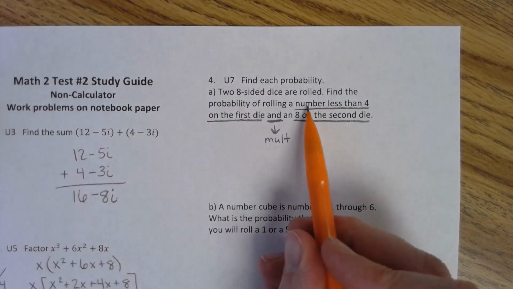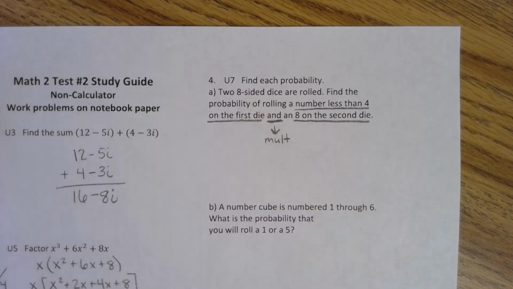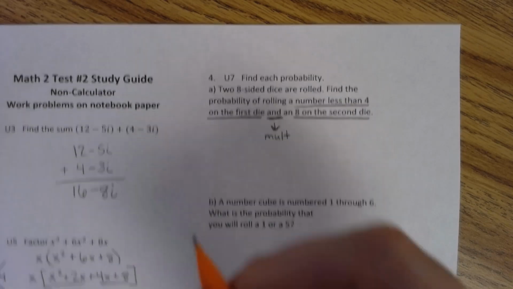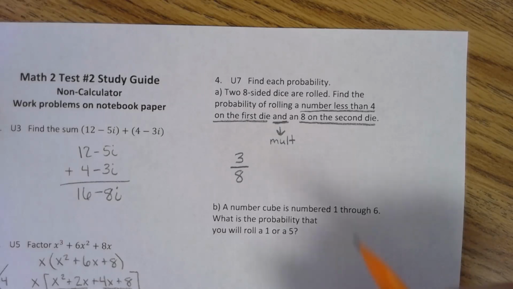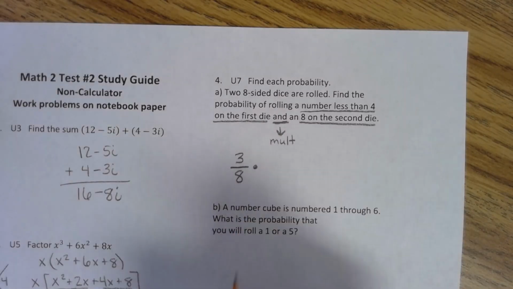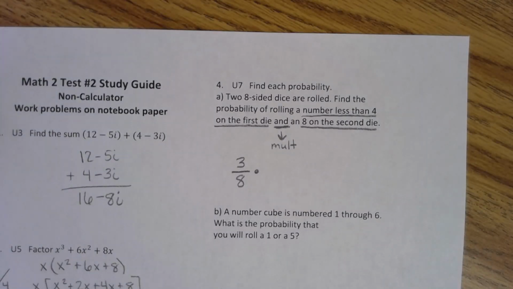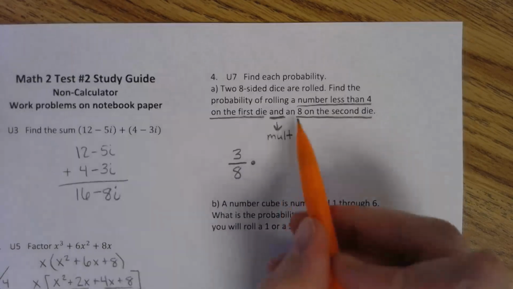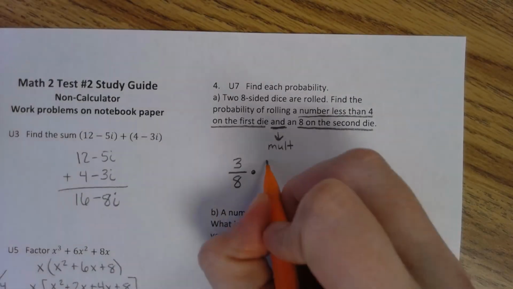So we need our fractions. A number less than 4, so on an 8-sided die, there are 3 numbers that are less than 4: 1, 2, and 3. So 3 out of the 8 represents that first fraction. And we're going to multiply an 8 on the second die. There is only 1 8 on that die whenever you roll it. So it's not 8 out of 8. Just because we're talking about the number 8, there's only one of those.